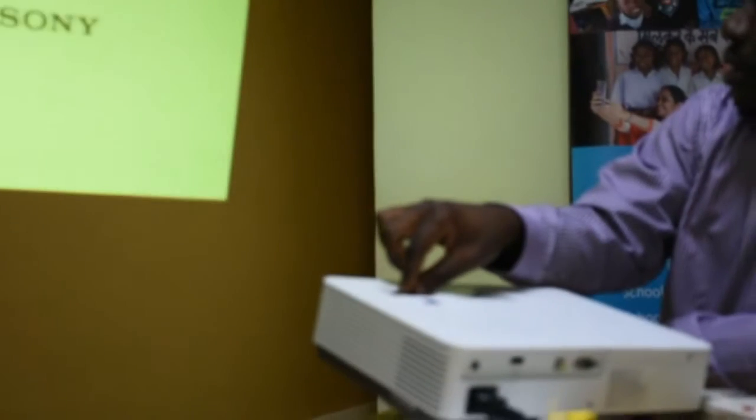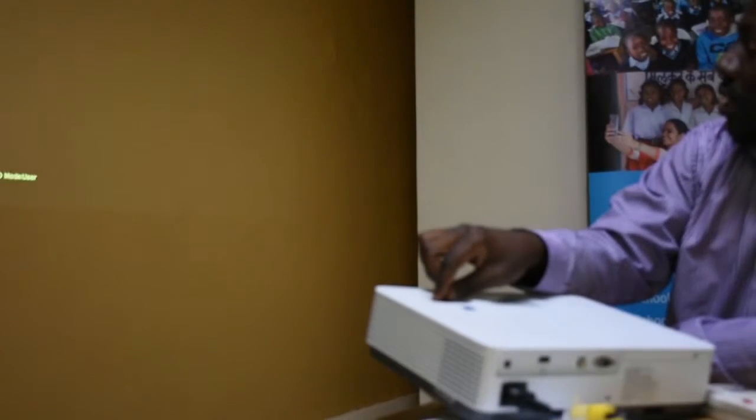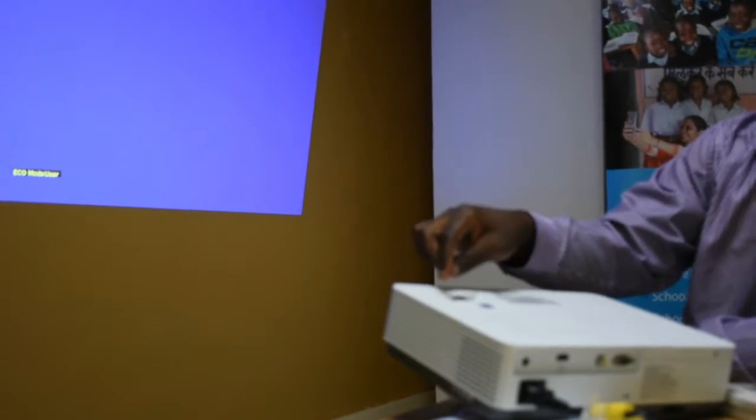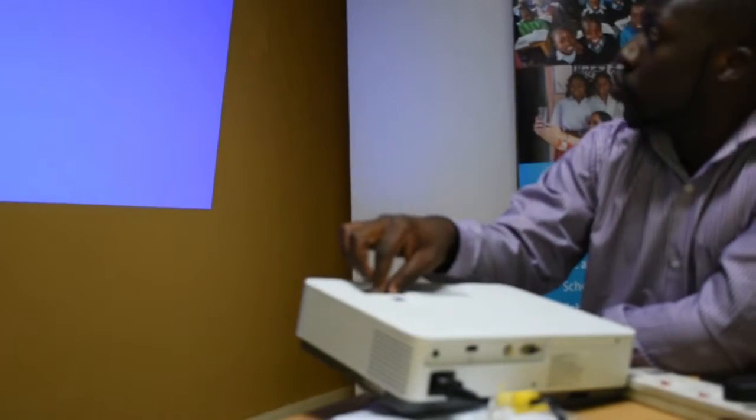So you come to your projector. The first lens is for focus. So you're able to zoom the focus. Okay? If I put it there, you realize it's becoming clear. Then the second one is to zoom, if you want it to go far or near. Okay? I think that's very clear.